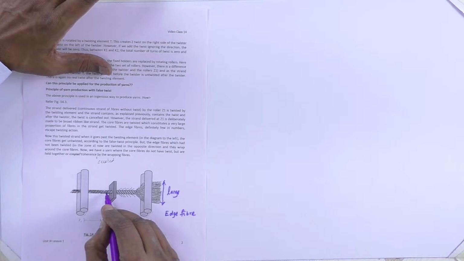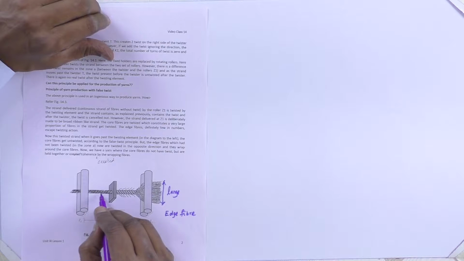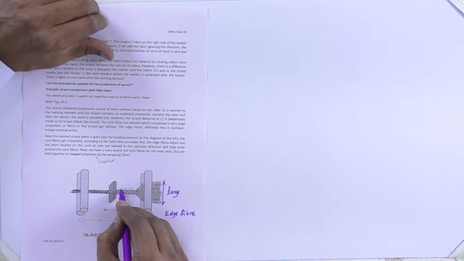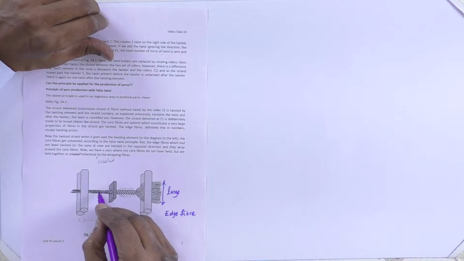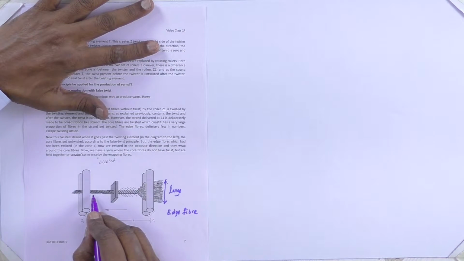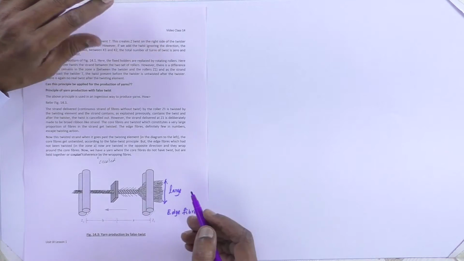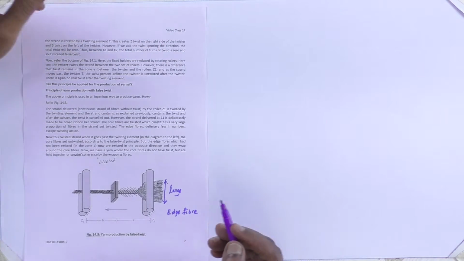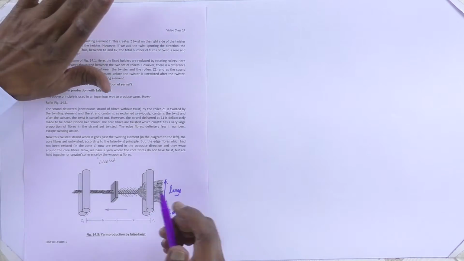That is, the core fibers by untwisting become parallel. These fibers are untwisted, but they become twisted here. So, what happens? There is a parallel core of fibers to the extent of 90%, 95% or even something more.